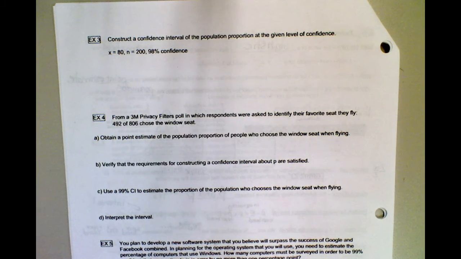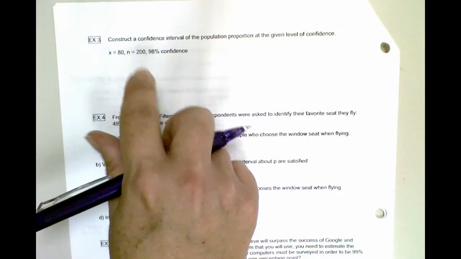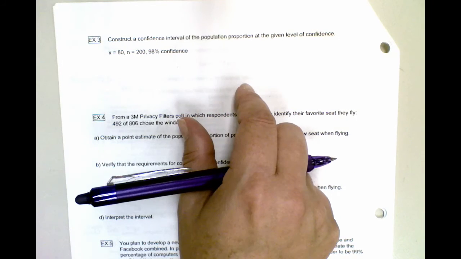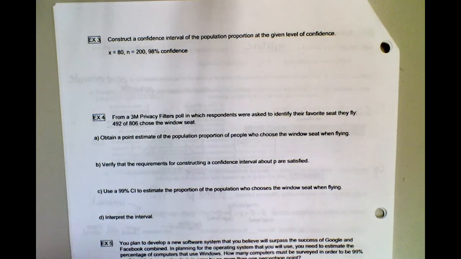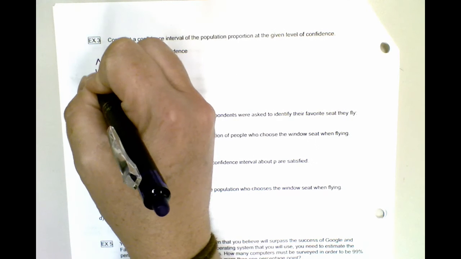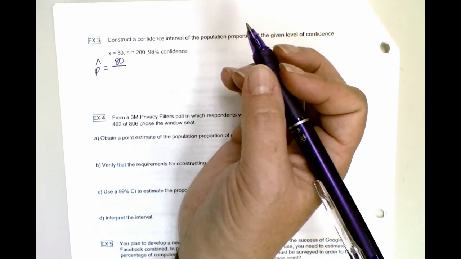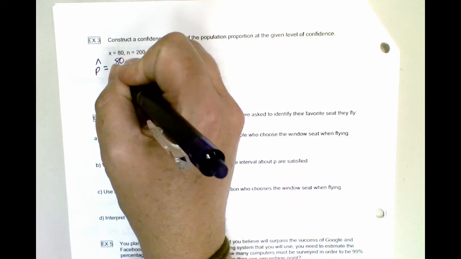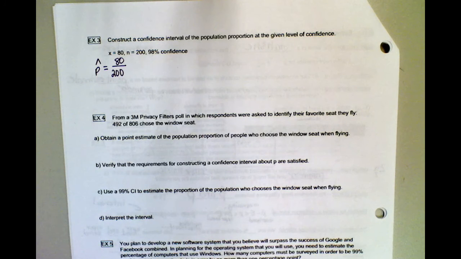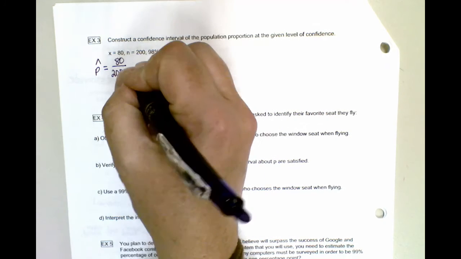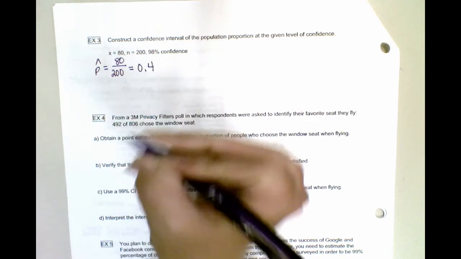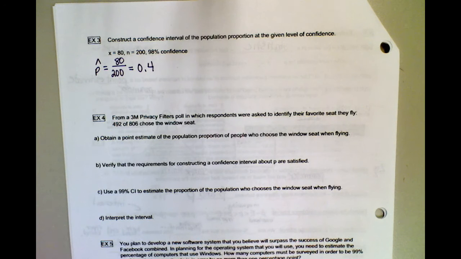So we need to calculate p hat first. I'm going to do this one by hand. And then in example 4, we'll use the StatCrunch so you can see that. But it is important to know how to do it by hand as well with the formula. So p hat is what I'll calculate first. And even when we use StatCrunch in general, we usually have to calculate p hat. So 80 out of 200, which is 0.4. So p hat is 0.4.